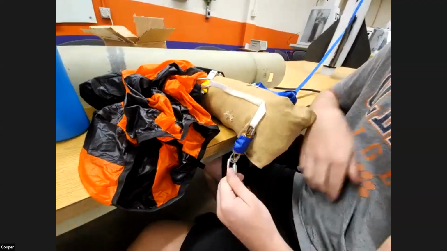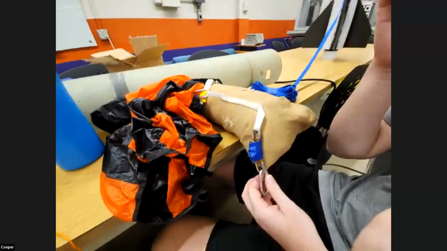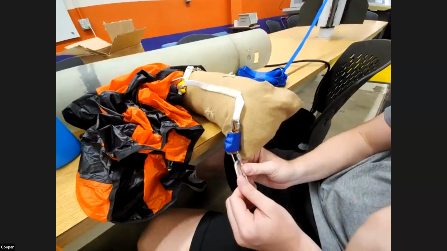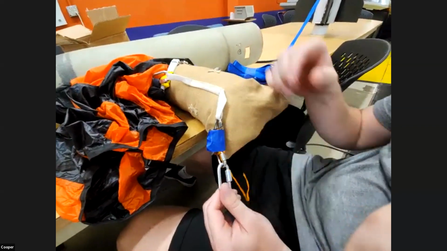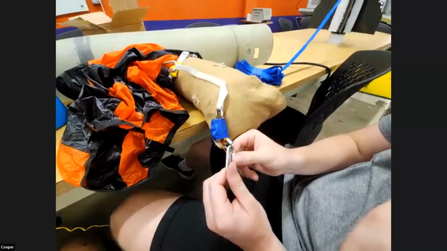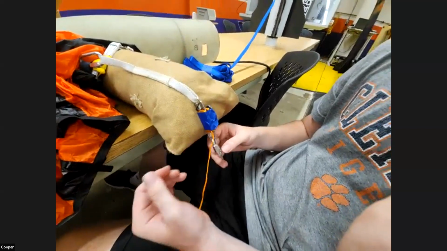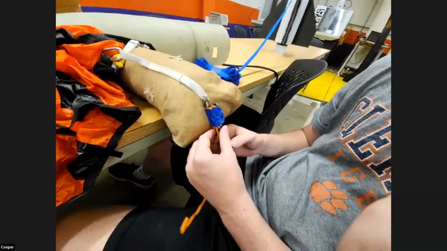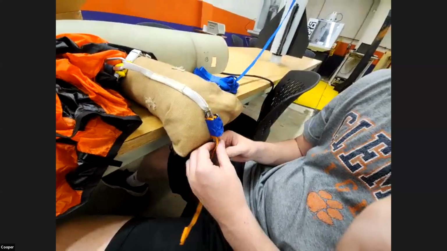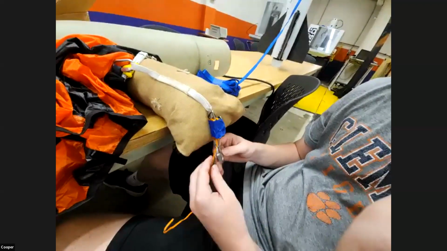Yeah, we did a test with a 33 gram CO2 cartridge, and it sheared the shear pins. But we plan to use a 45 gram CO2 cartridge, and everything will be packed as well, so it will shear with no problem.